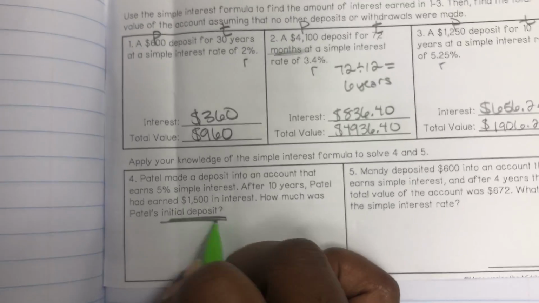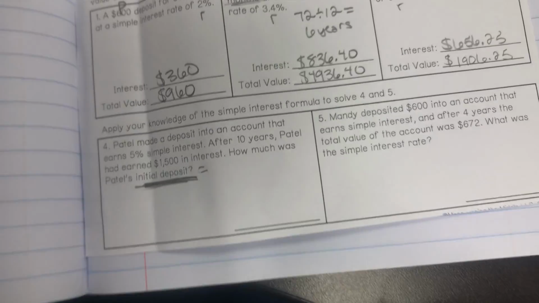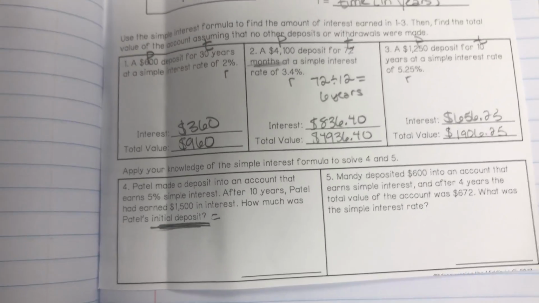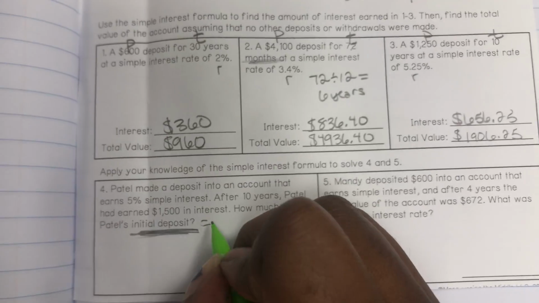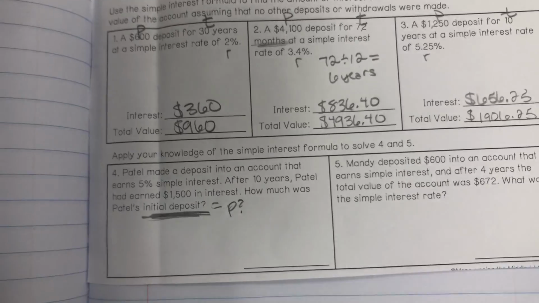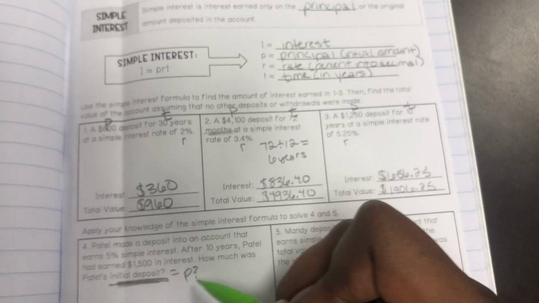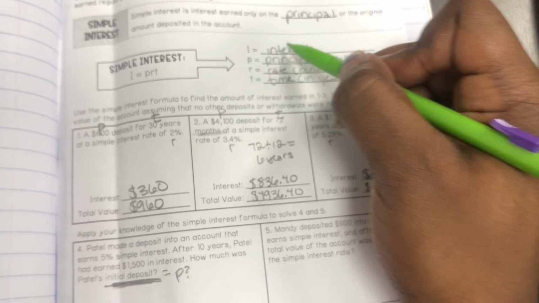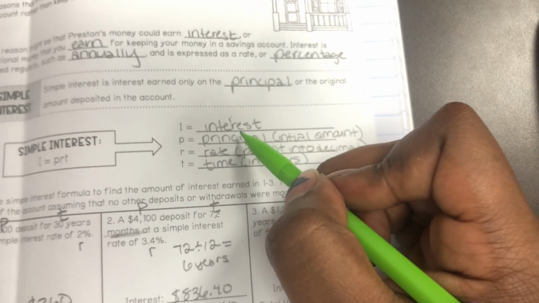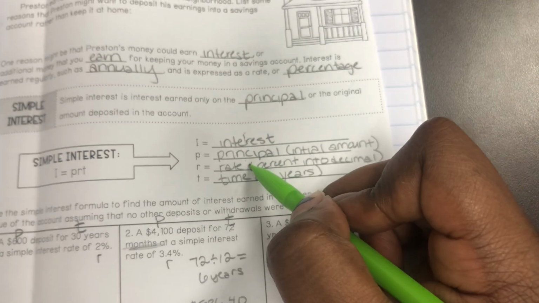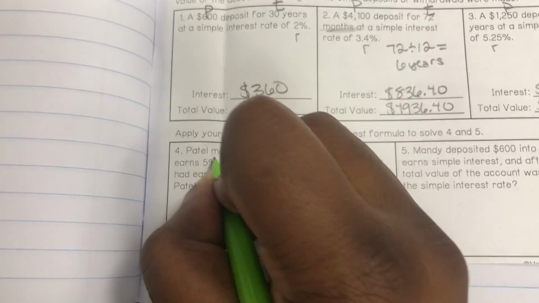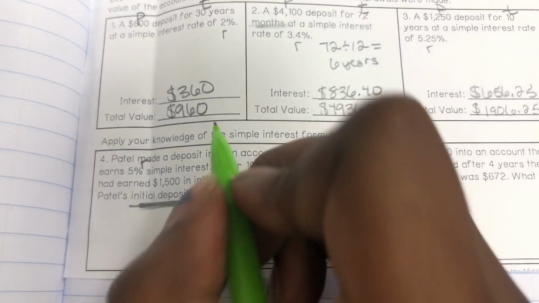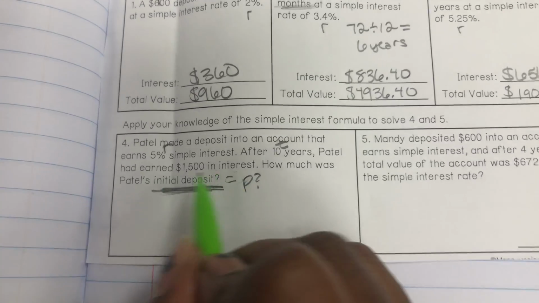So whenever they ask you about the initial deposit, what are you missing out of the 4 letters that we just learned about? I, P, R, and T. You're missing the P, so you're going to have to find the principal in here. So that means since you're missing that one, they have to give you all these other ones. They have to give you the interest, they have to give you the rate, and they have to give you the time. So let's see where we can find those. We've got the rate right here. Boom, we've got the time right here. Boom, and then they gave us the interest as well.